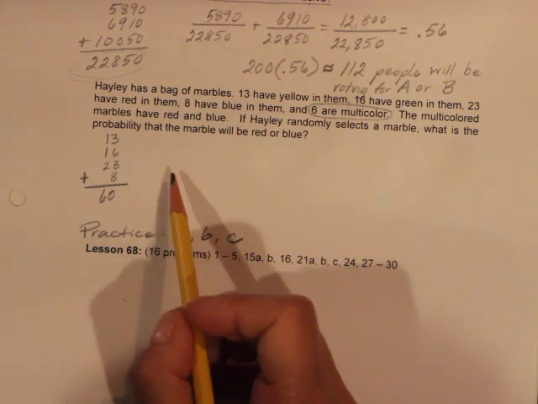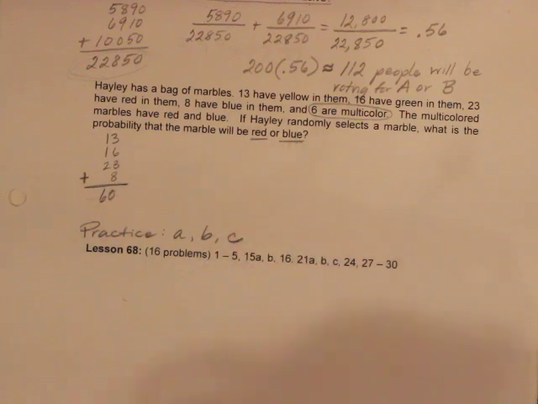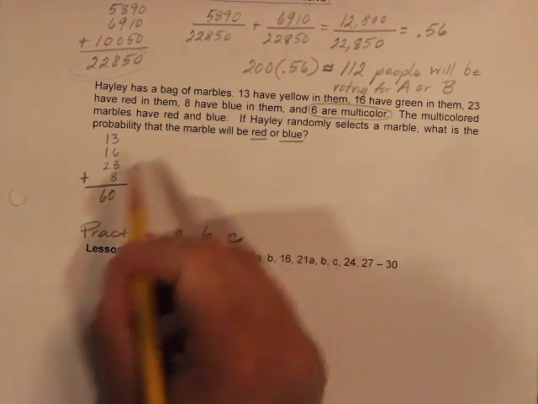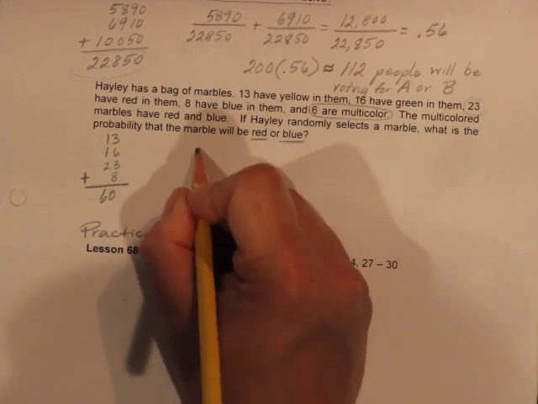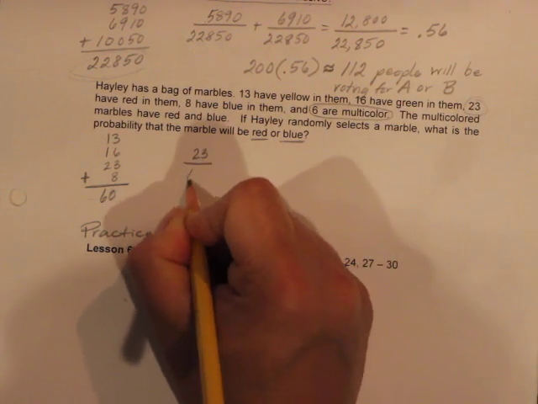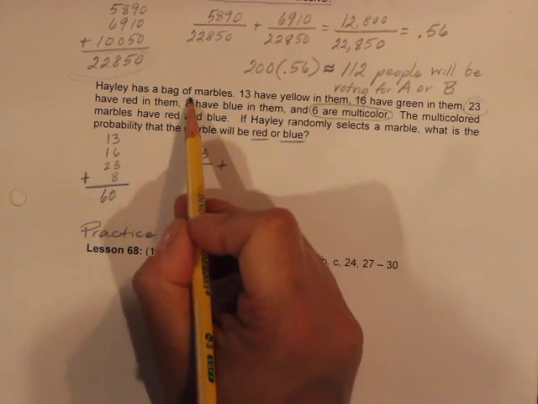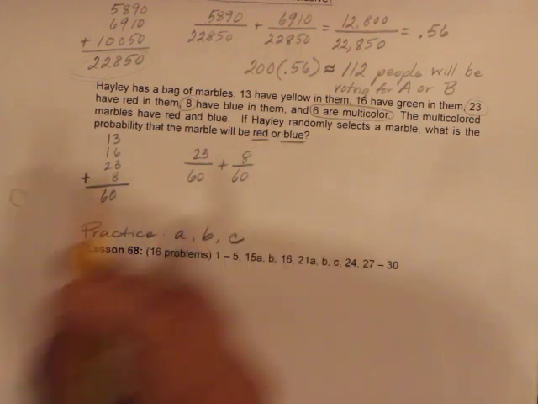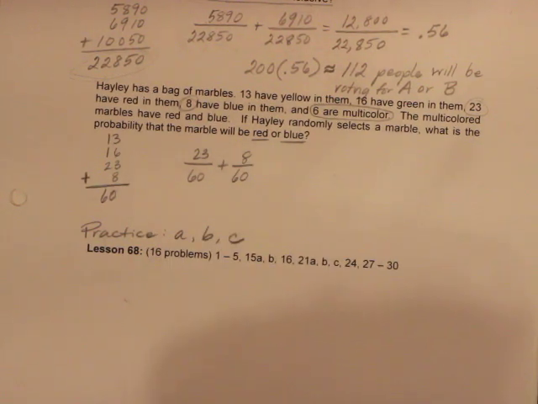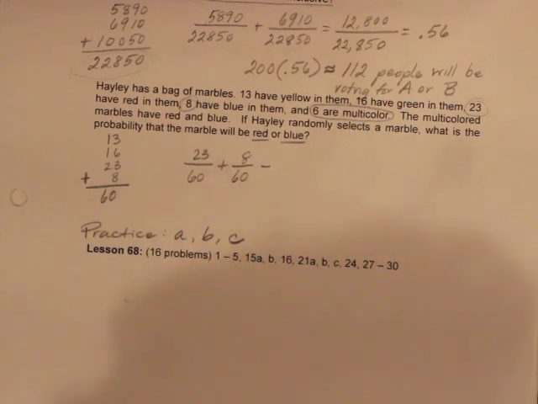In order to find the probability that the marble will be red or blue, I'm going to add together the probability of drawing a red marble. Remember, there were 23, so there's 23 out of 60, to the probability of drawing a blue marble, there are 8 of those. And I need to subtract out the probability of drawing a multicolored marble that's got red or blue in it.